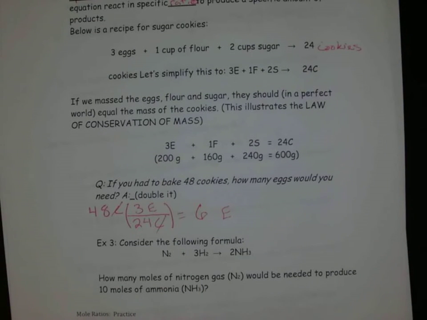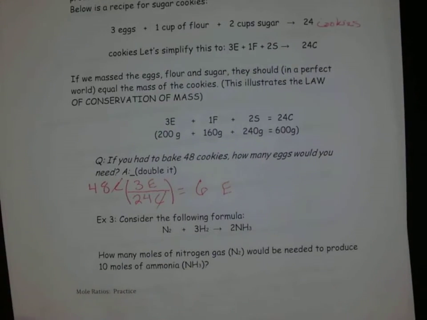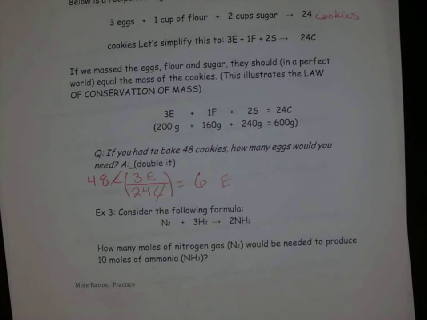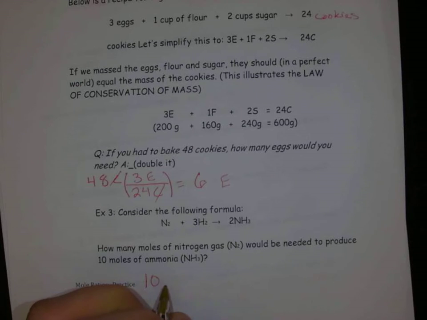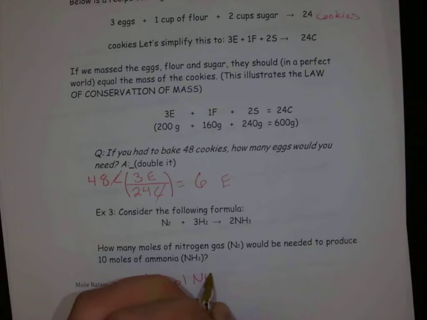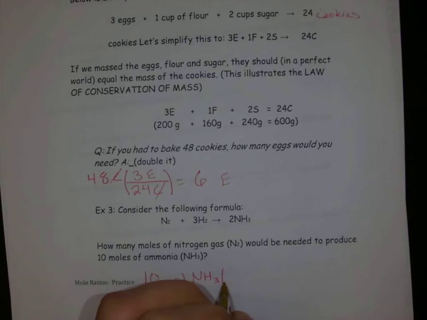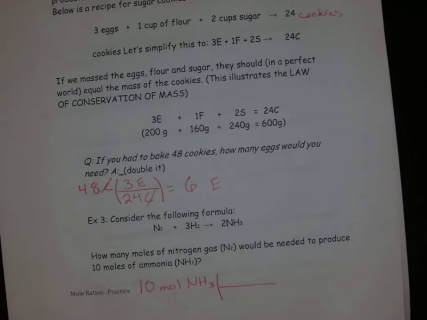So let's look at this calculation here, right? We've got N2 plus 3H2 goes to 2NH3. This is a really important reaction for us to be able to produce all the food because that's ammonia, that's a fertilizer. But we need to know how many moles of nitrogen gas would be needed to produce 10 moles of ammonia. Well, I want to get to 10 moles of ammonia, right? What I can do is use the equation as a conversion factor, right?